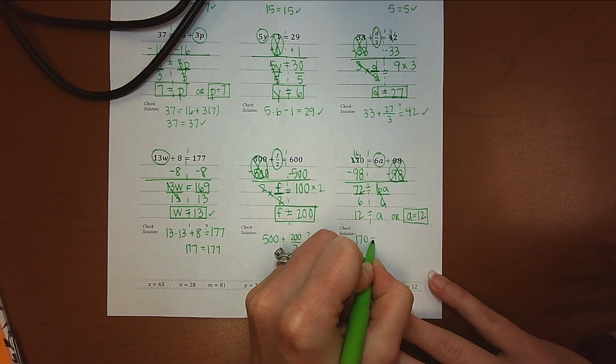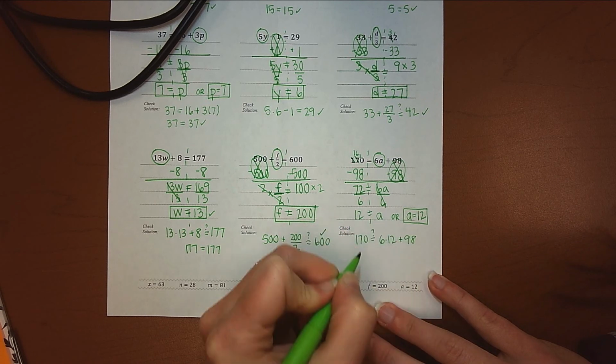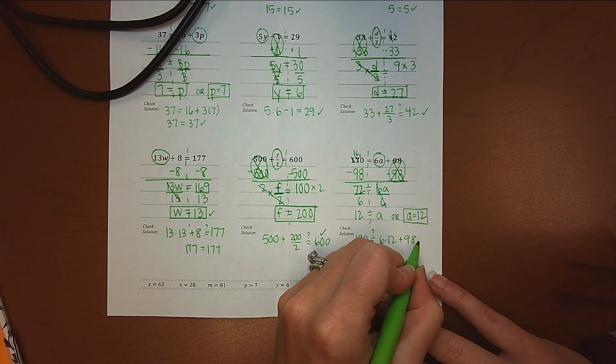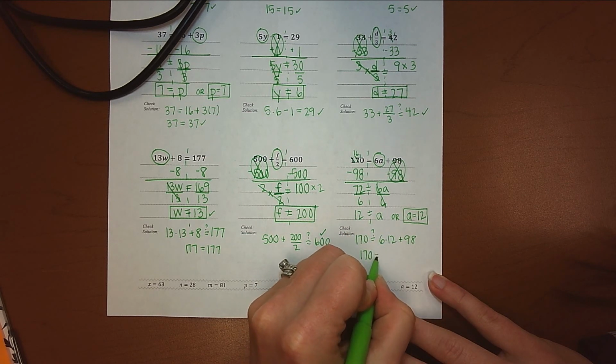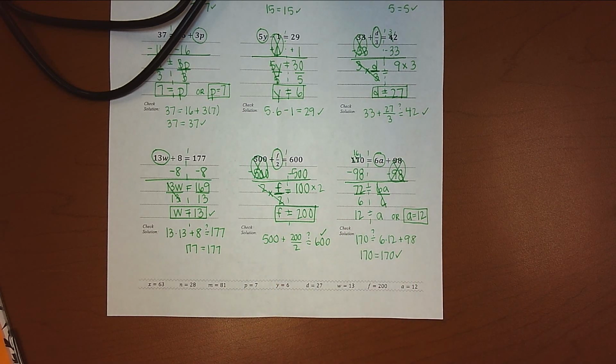So 170 equals 6 times 12 plus 98. We want to know, is that true? Well, 6 times 12 is 72, and 72 plus 98 is 170. So my answer checks and makes sense that a is equal to 12.